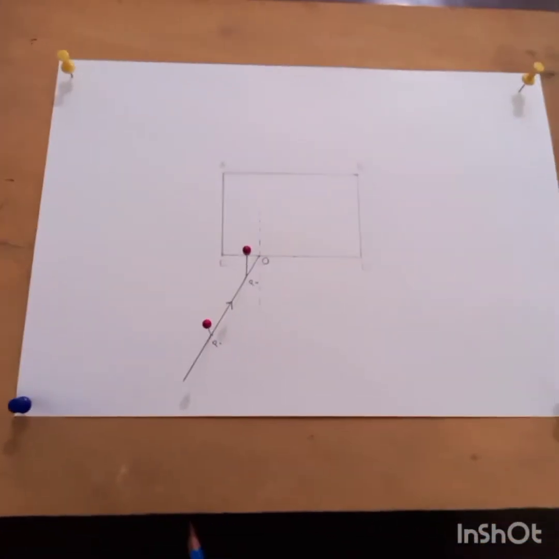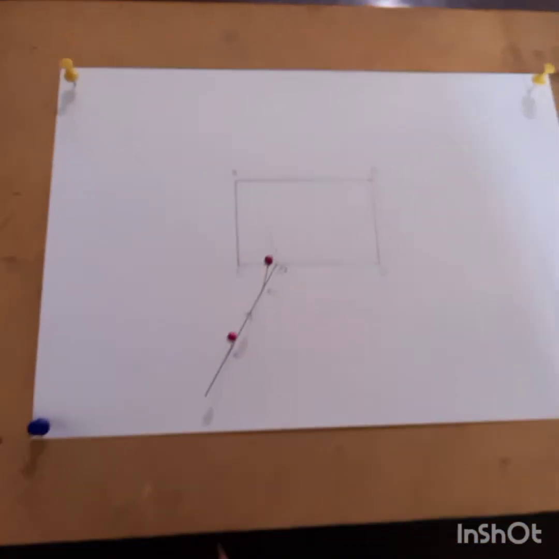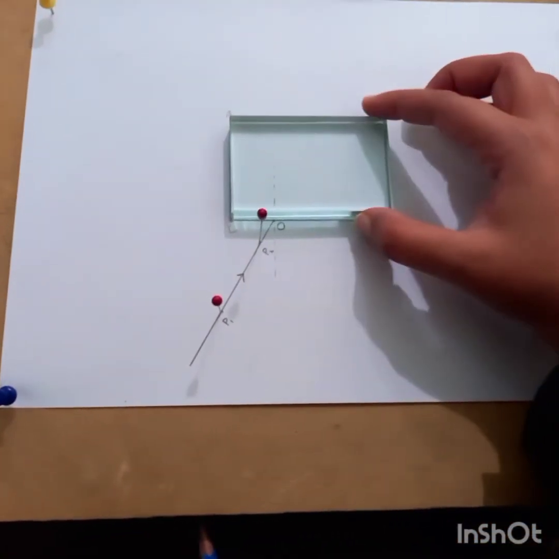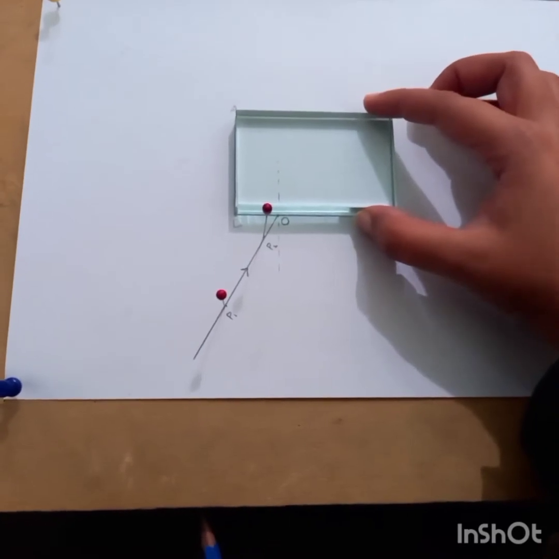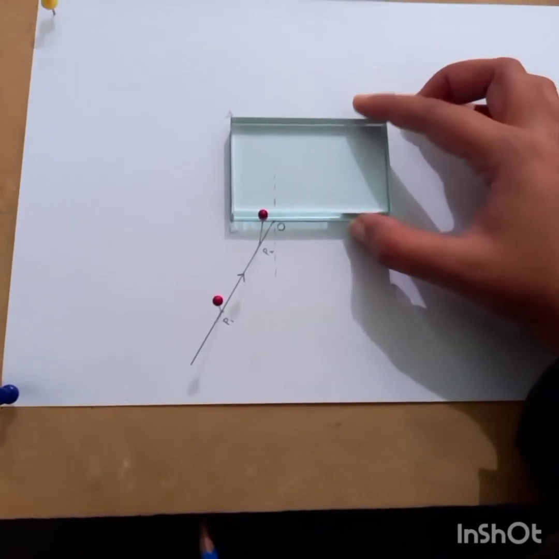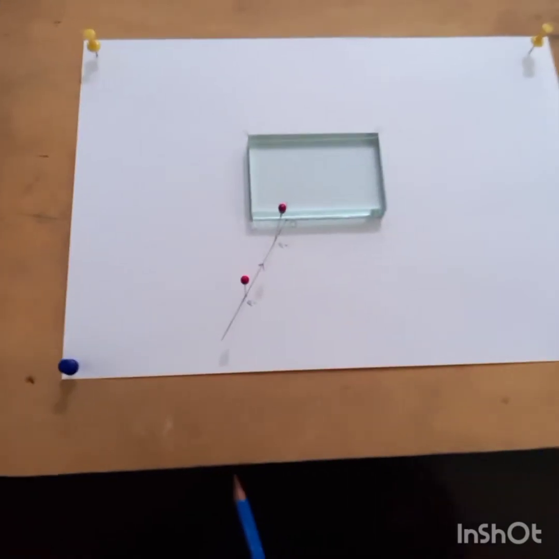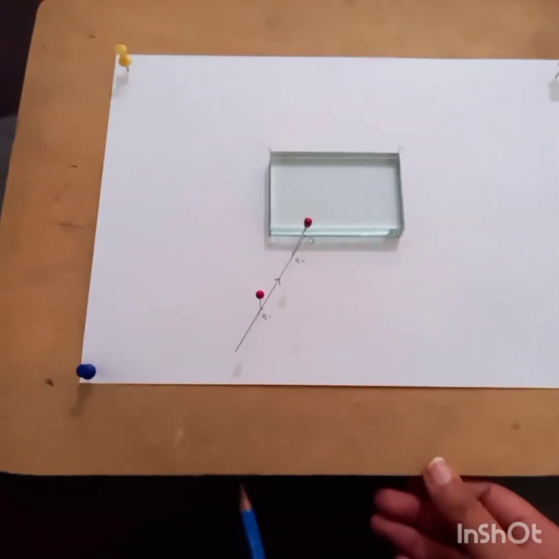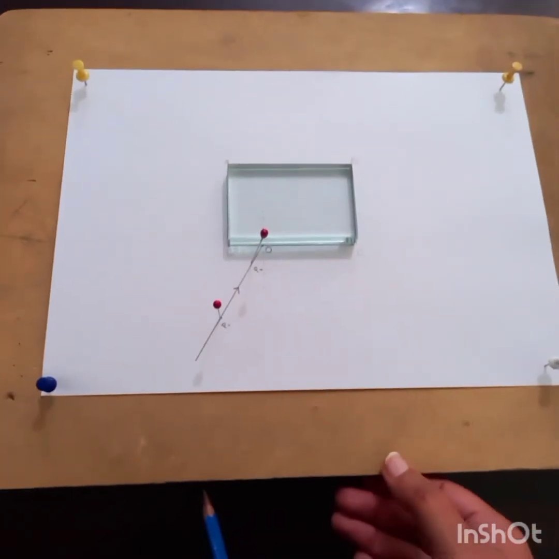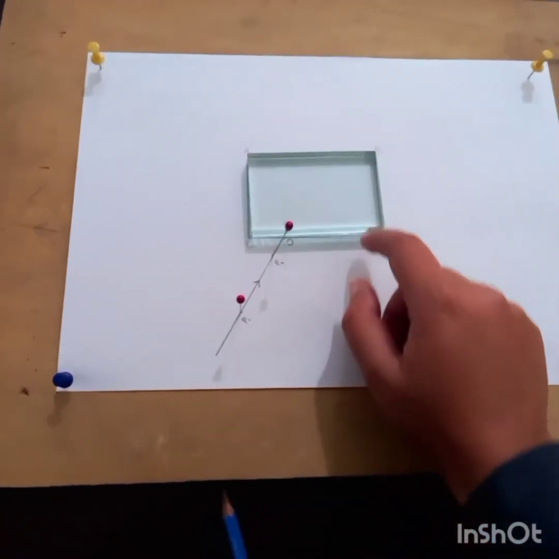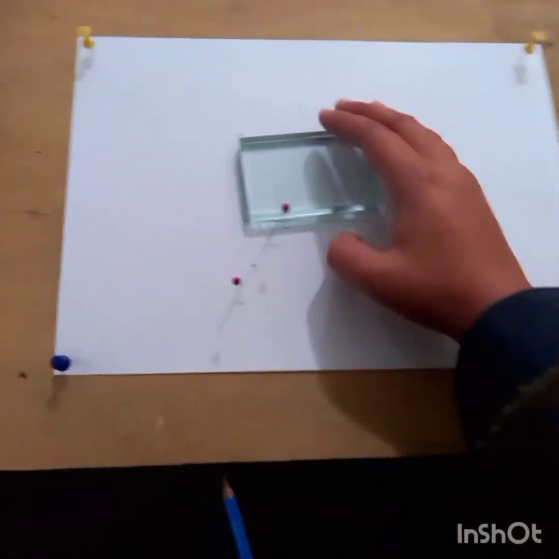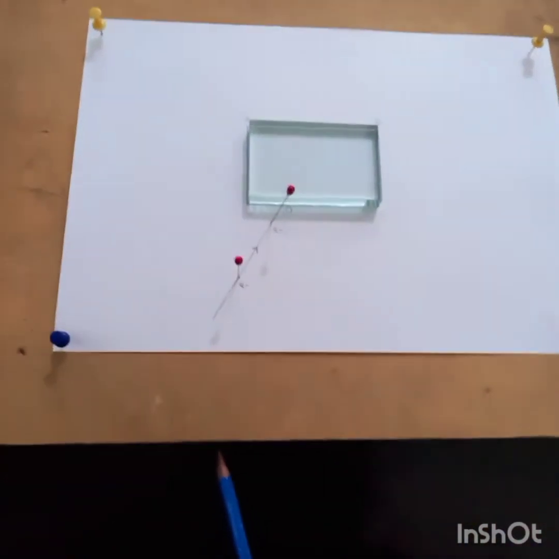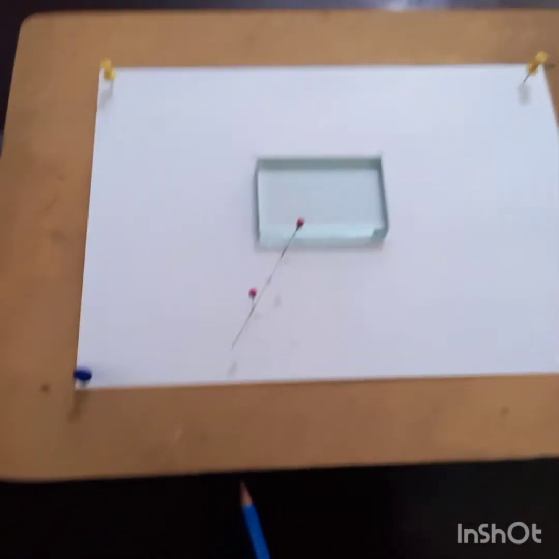Now place the glass slab at its boundary, at its original position. The reason that we draw the boundary around the glass slab is that if the glass slab is displaced due to some jerk or any disturbance, we can replace it at its previous position.